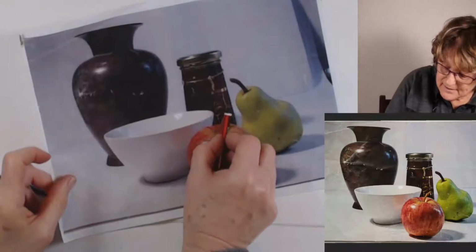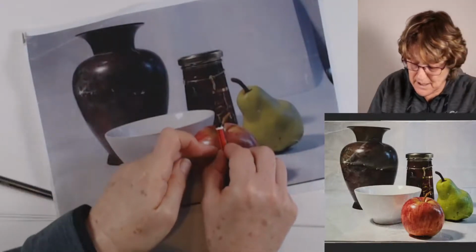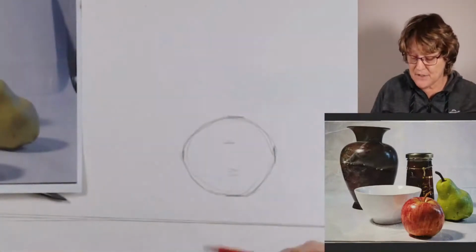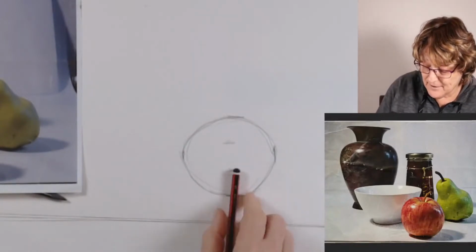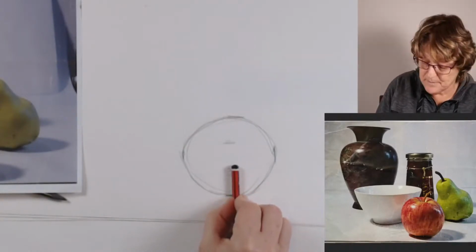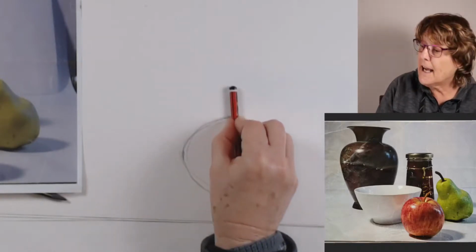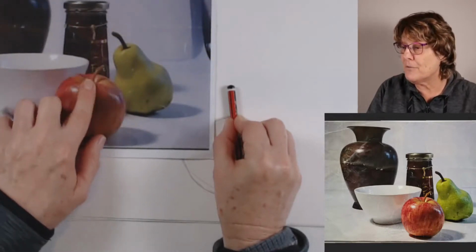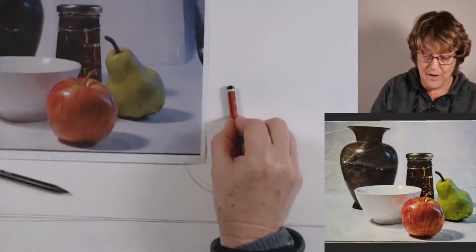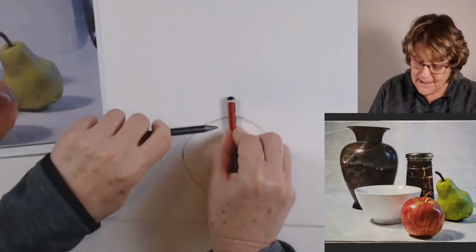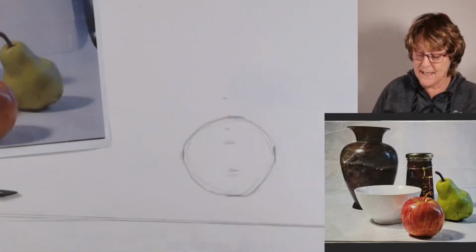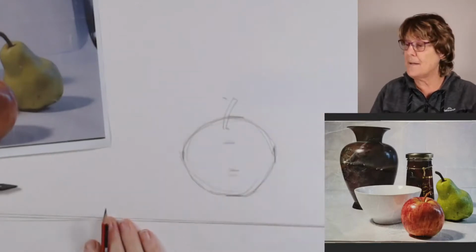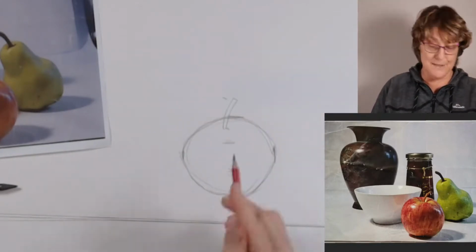Let me check that again. There's my stalk, and it goes 1, 2, just under 3 times. So it needs to be a bit bigger than a third. So that's a bit bigger than the third, and I can put my stalk on there. But my stalk doesn't go from the very top of the apple, it goes below the apple. So I'm going to lower it a bit, and I'm going to put a mark there and a mark there so that my apple stalk does something like that. Don't worry about my drawing skills.